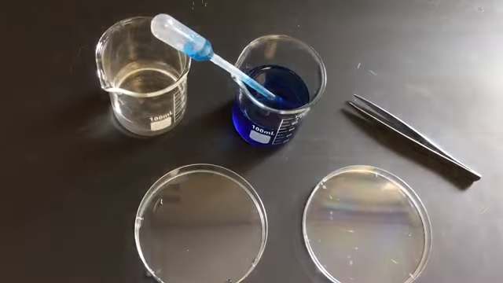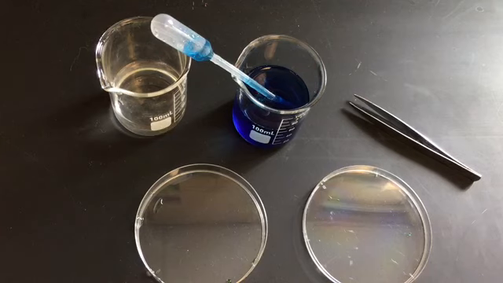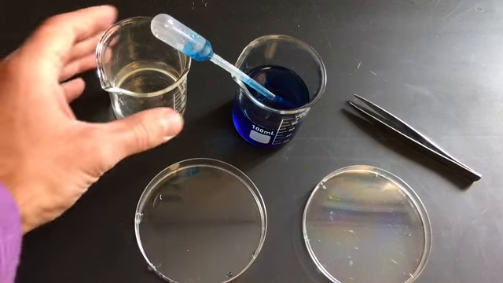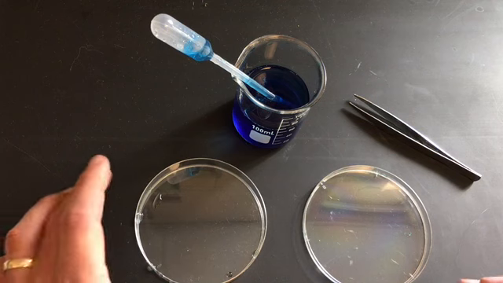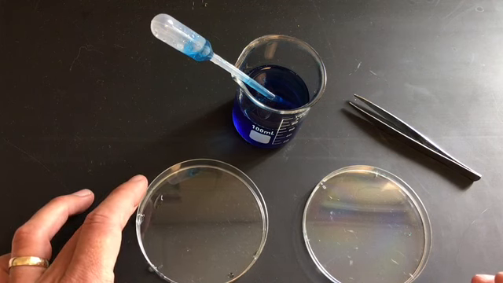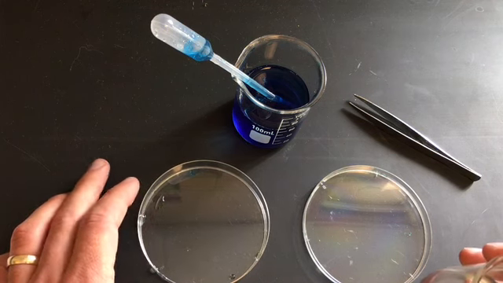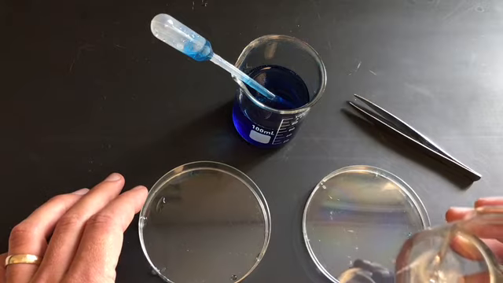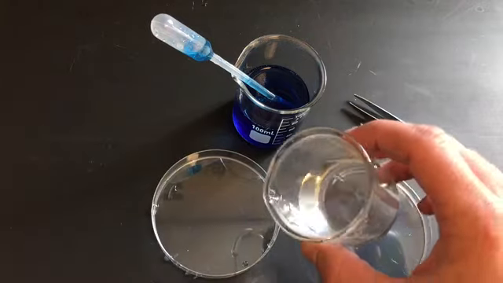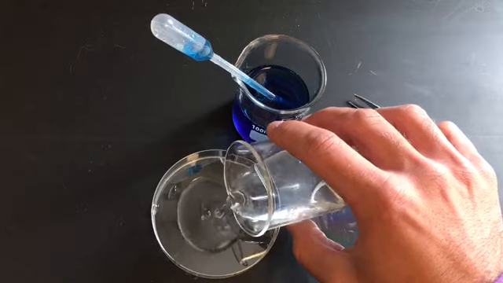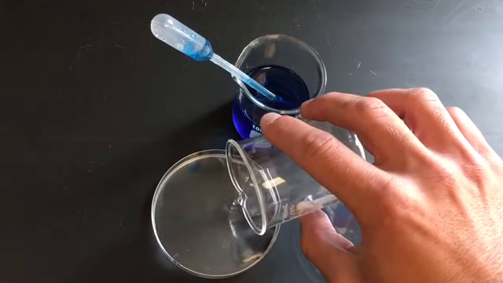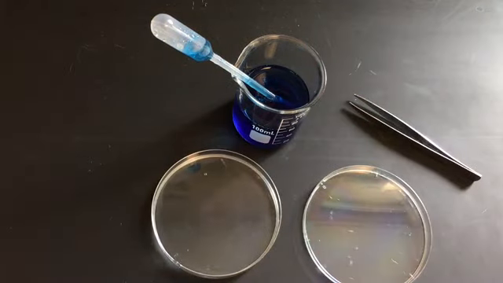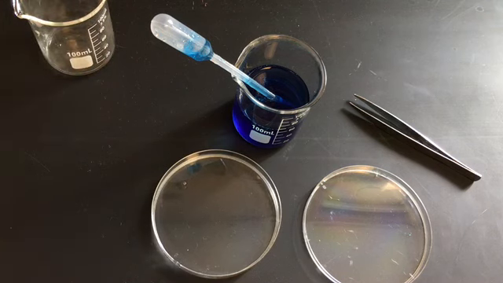Okay. So hopefully if you got that there, you paused it, you're ready to go. Let's get going here. What your procedure has you do is pour the calcium chloride solution into the Petri dish until it is about 3/4 of the way full. So I'm going to go ahead and carefully do that. There we go. It is 3/4 full of calcium chloride.